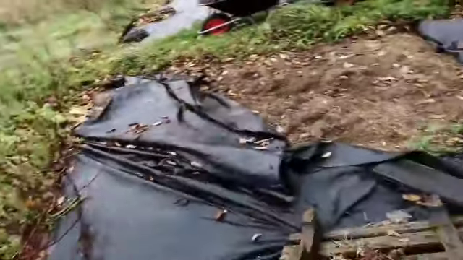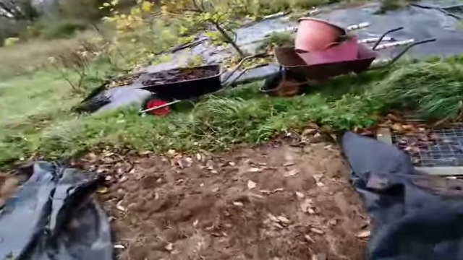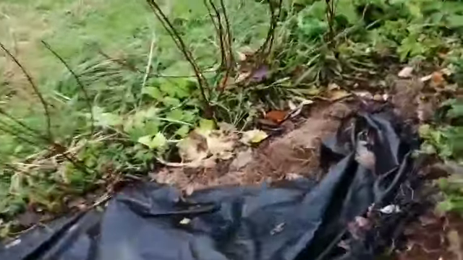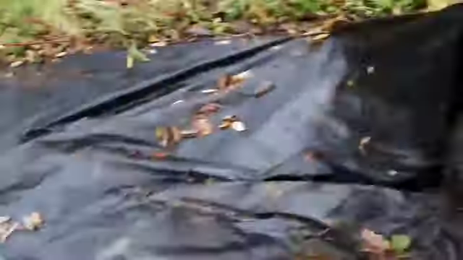And then what you'll find is it is quite incredible. Whoa! When you've got the sheet mulch off, this has been down for 5 months, I think, 6 months maybe.